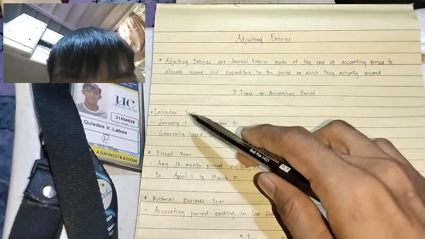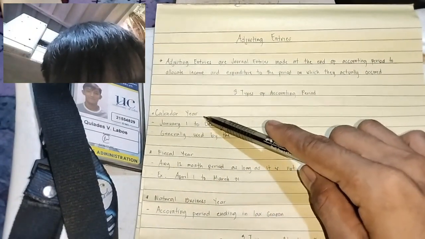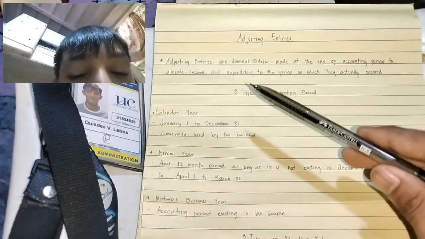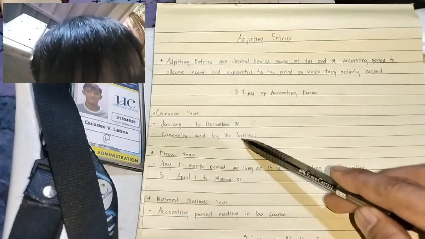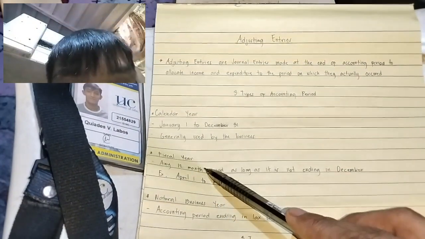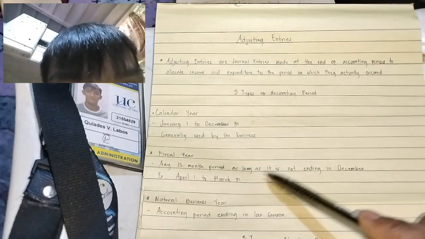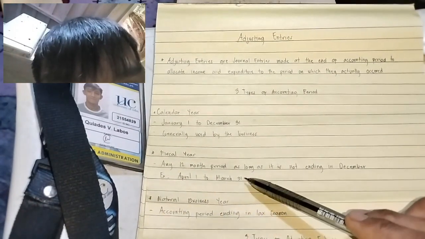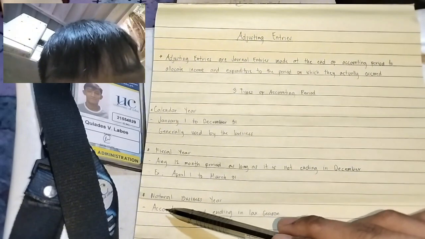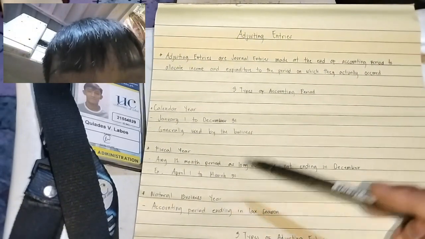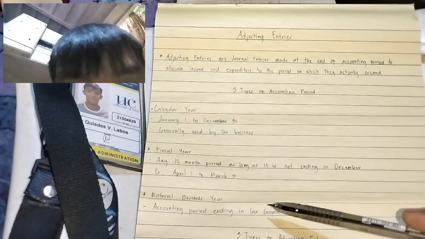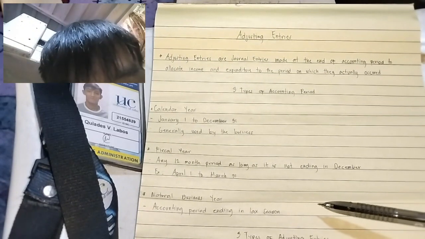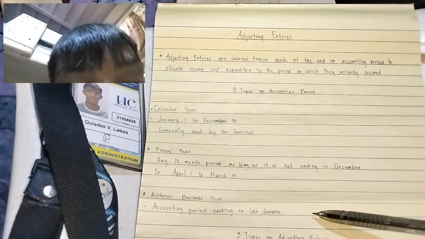Like what I said, there are three types of accounting period. First is calendar year, January 1 to December 31, generally used by businesses. Fiscal year, any 12-month period as long as it is not ending in December. Example, April 1 to March 31. And last, natural business year, an accounting period ending in lax season. Lax season means the time when business is very slow.